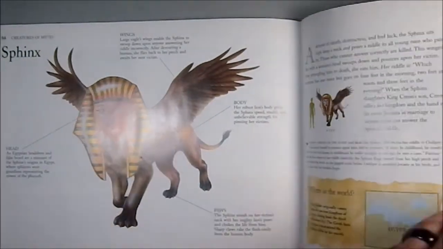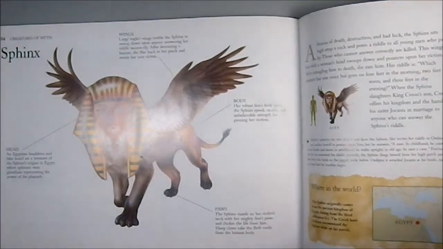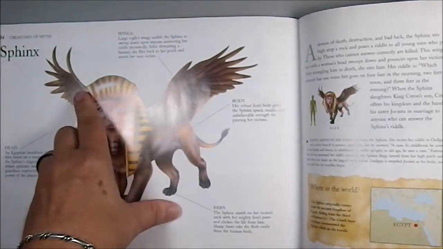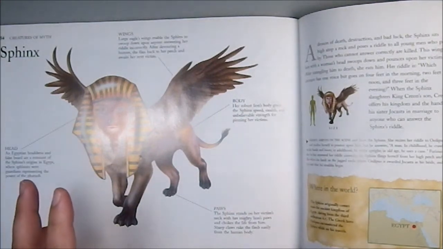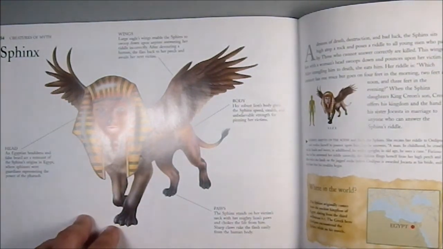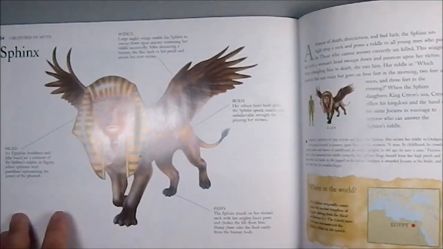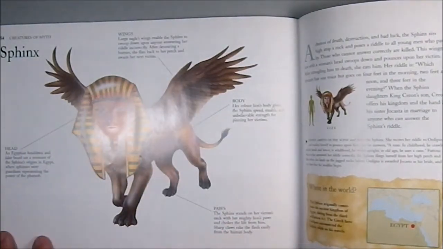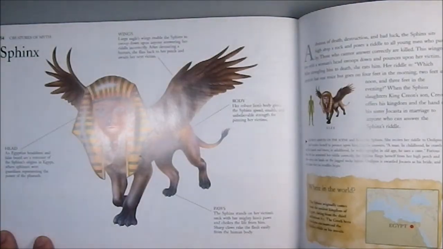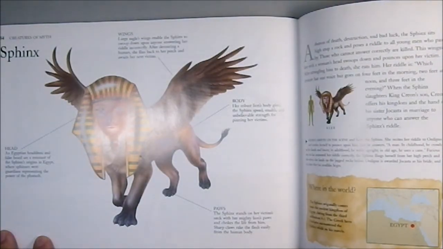The Sphinx. This is an Egyptian version. I always thought of the Sphinx as being earlier and just kind of adopted and absorbed by the Egyptians. I'm not sure.